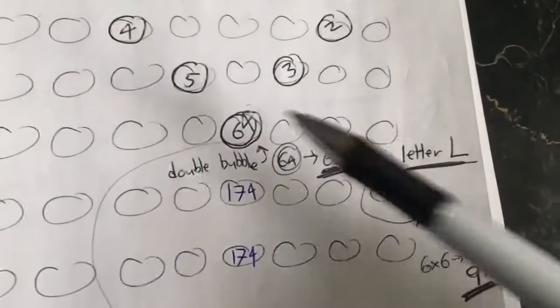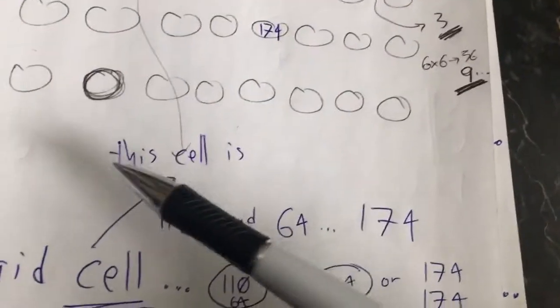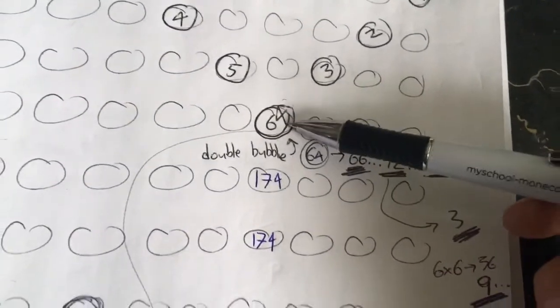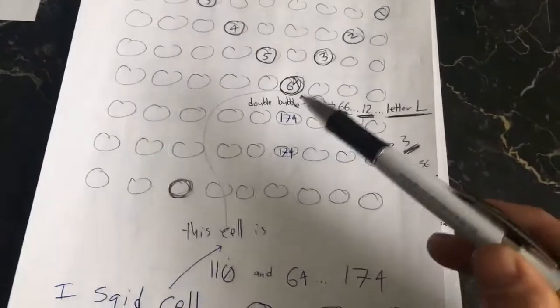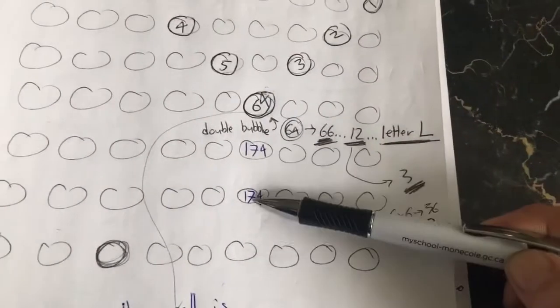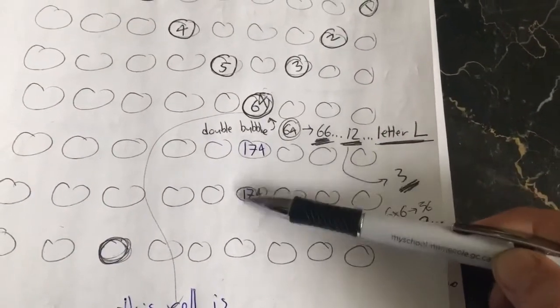Okay. So let's look at this cell. This cell is 110. It literally is. It's beside the 76, underneath the L. Beside the 235, I mean. 110. A little smudged. Now your 110 is here, and we just got a 64 here. So let's just take the 64 and add it to the 100. Now we got 174. Oh, what are the two numbers underneath this? 110. Oh, 174 and 174.